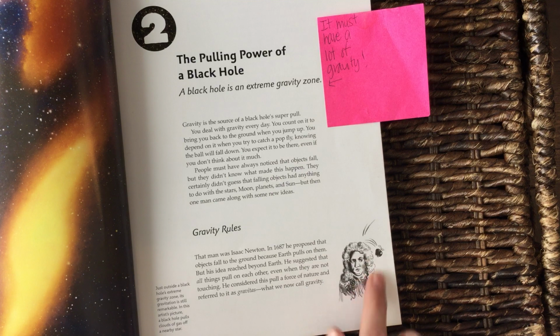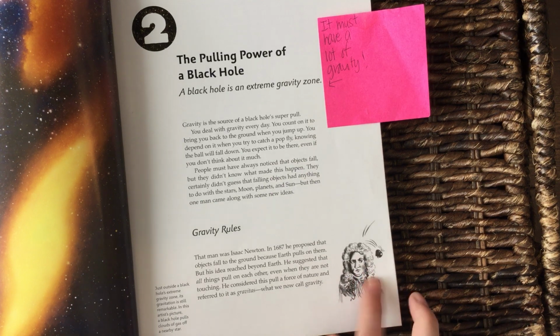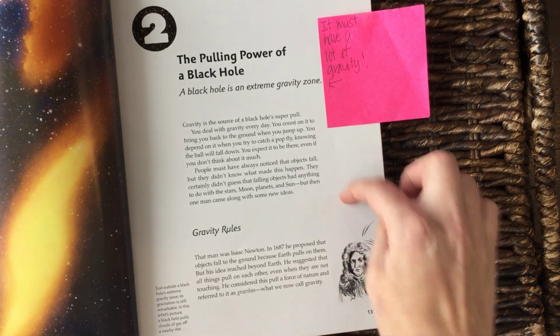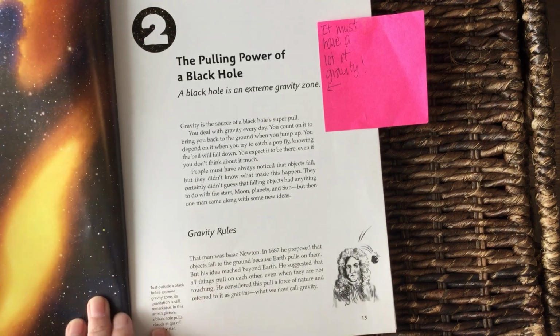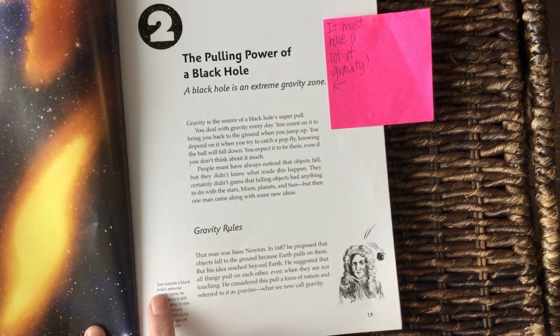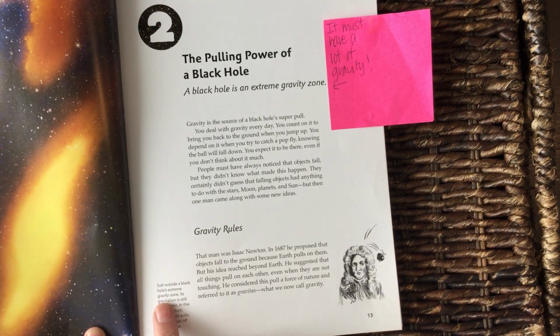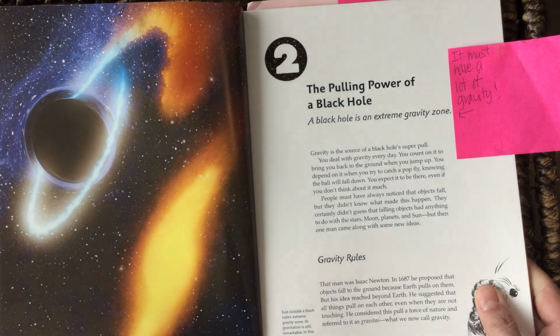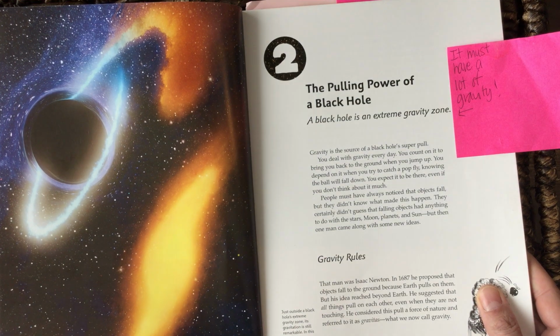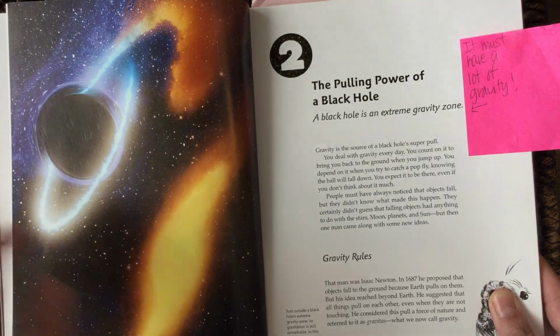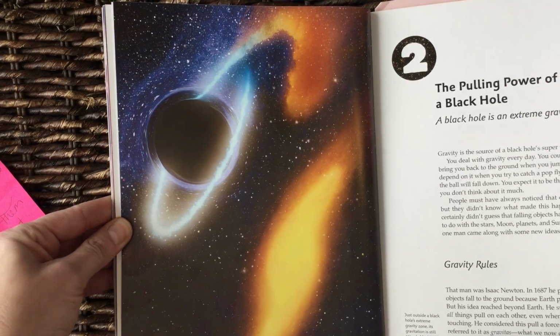So we see how that illustration that we added to our chart provided a visual image of gravity. Now let's read the caption that will give us some more information. Just outside a black hole's extreme gravity zone, its gravitation is still remarkable. In this artist's picture, a black hole pulls clouds of gas off a nearby star. Wow, that's pretty cool. Oh, there's the picture. I thought I was showing it to you.